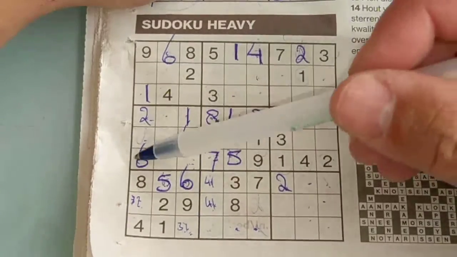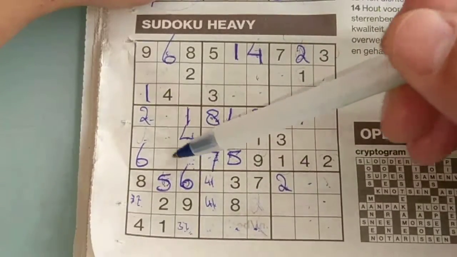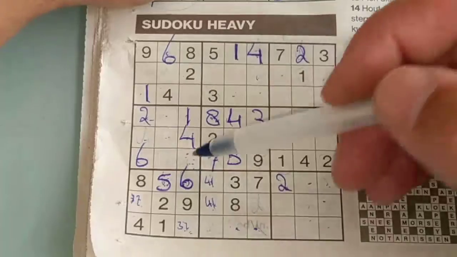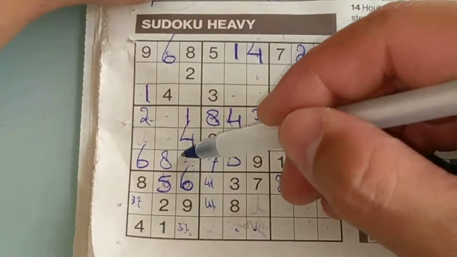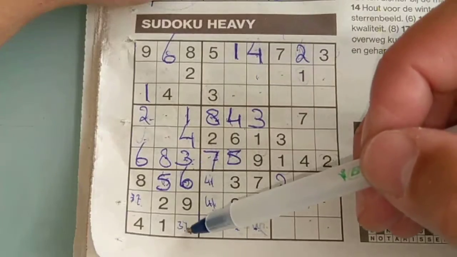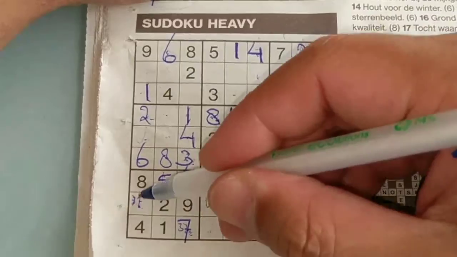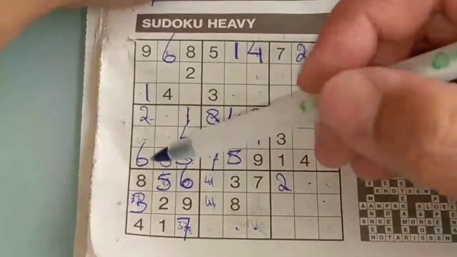2 missing numbers in this row. The missing numbers here are the 3 and the 8. We see here an 8, no 8 there. 8 should be here, and the 3 goes there. We have a 3 now, so this cannot be a 3. This should be a 7, and this should be a 3.